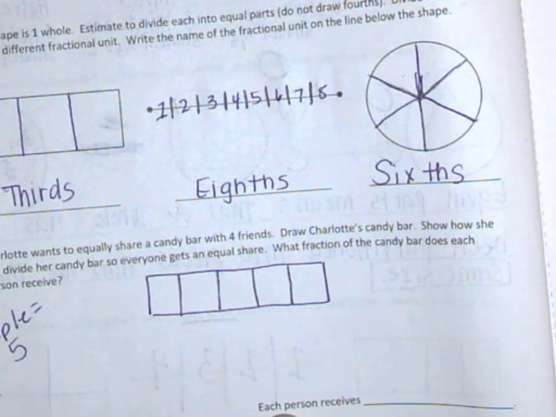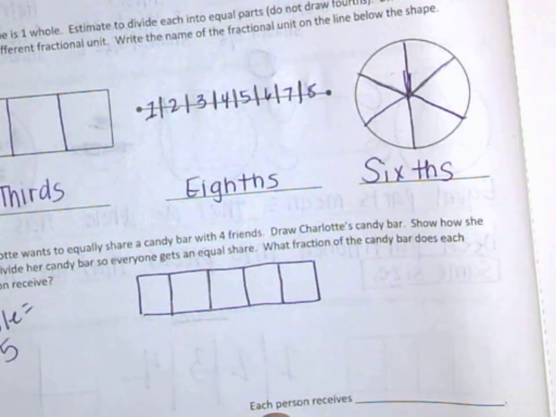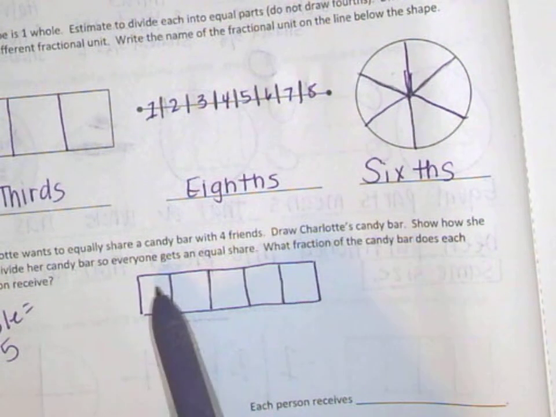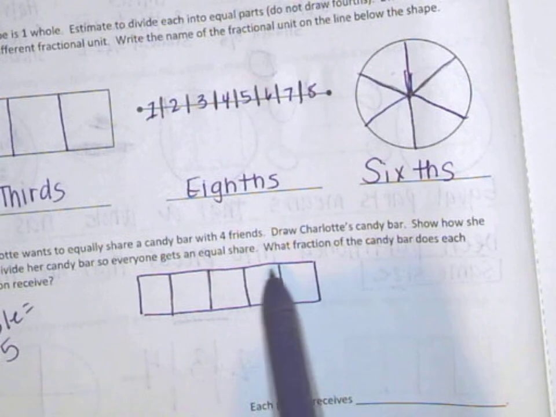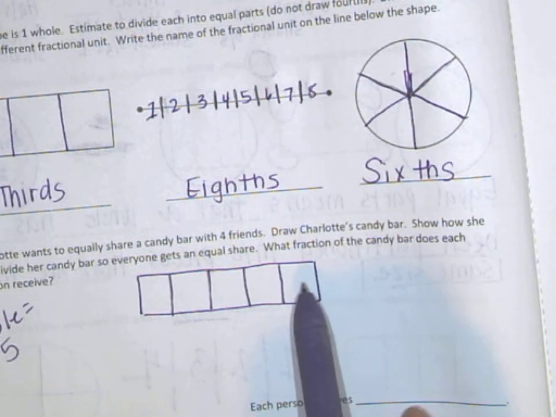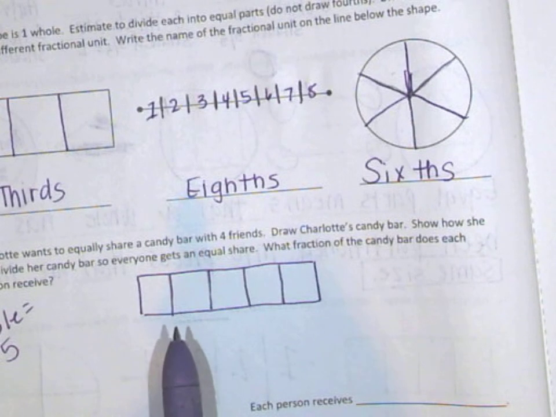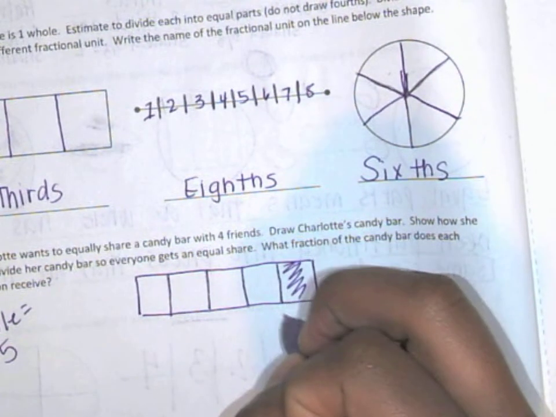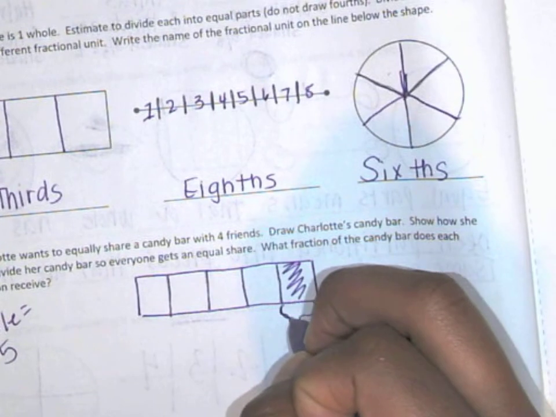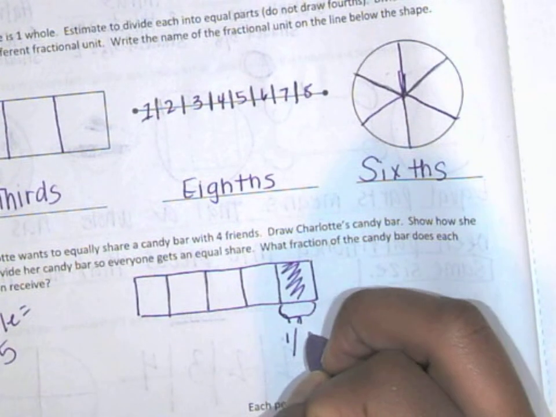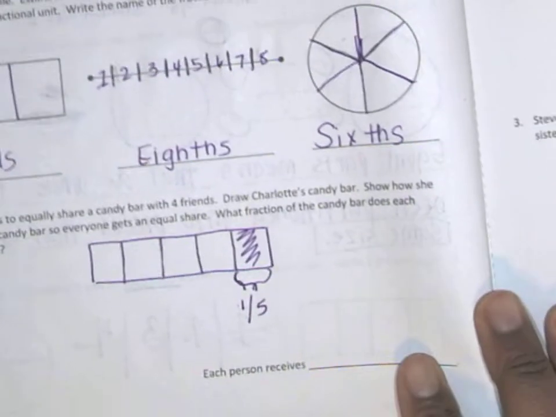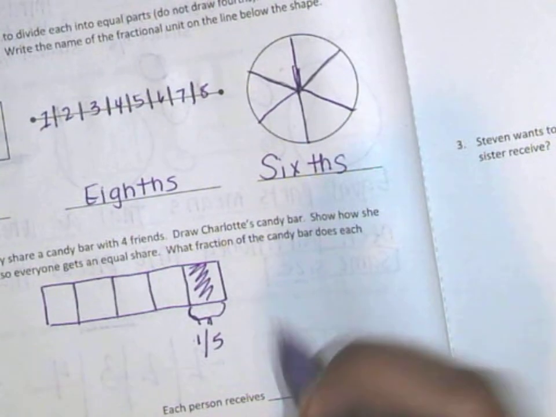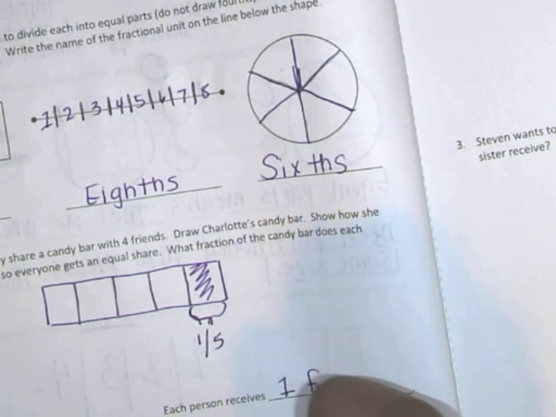And the last part says, what fraction of the candy bar does each person receive? So this can be for Charlotte, friend number 1, friend number 2, friend number 3, friend number 4. What fraction does friend number 4 get? That's right. This is 1/5. Okay, and here on this bottom line, it says each person receives 1/5.